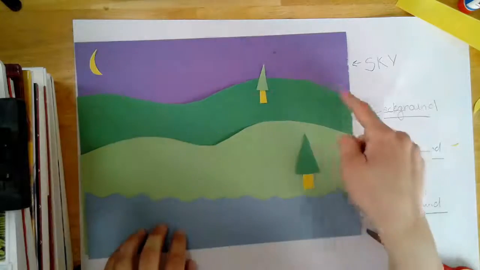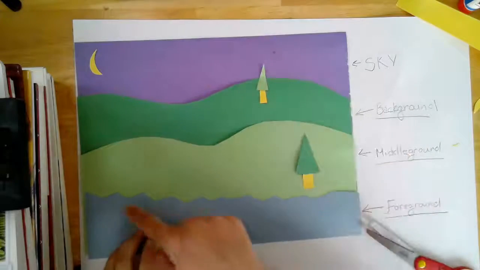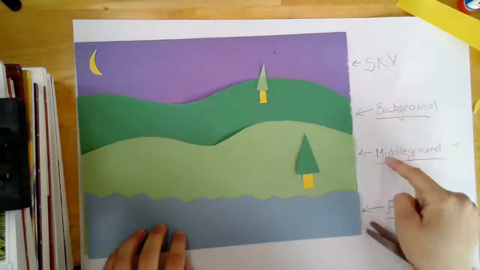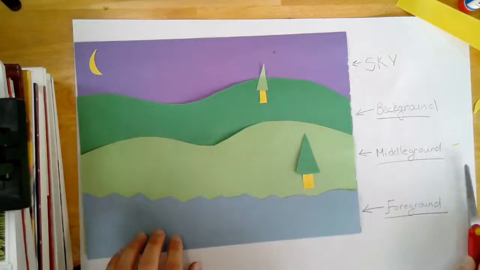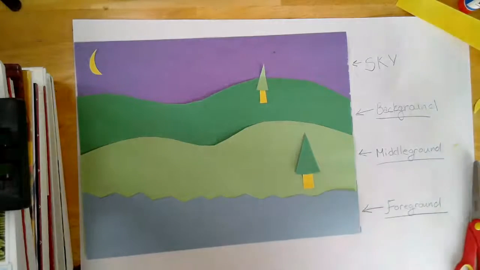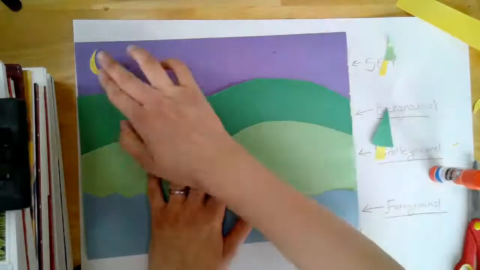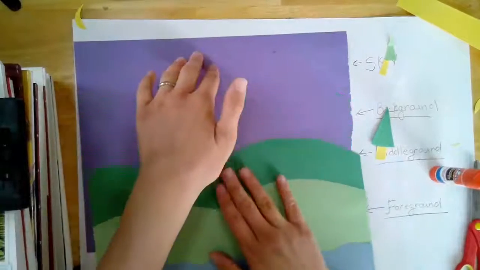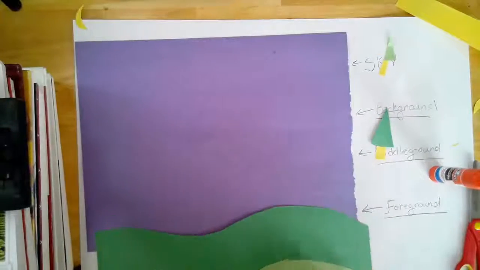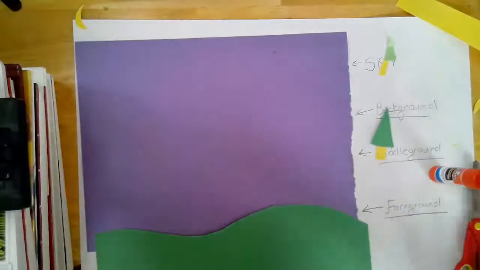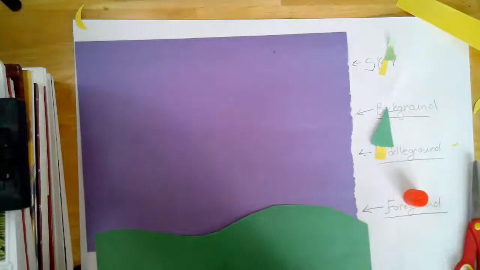So you can actually draw the lines for each one of these sections. So background, middle ground, foreground. Now, I'm going to go ahead and start attaching these. So, like I said, you can use any glue, really. You can use liquid glue, you can use a glue stick. It's up to you, whatever you have. I'm going to go ahead and use a glue stick.